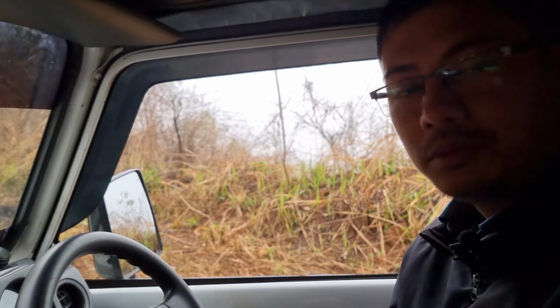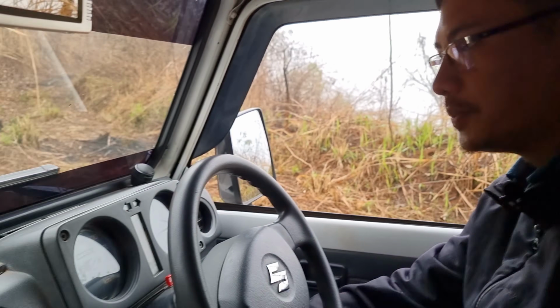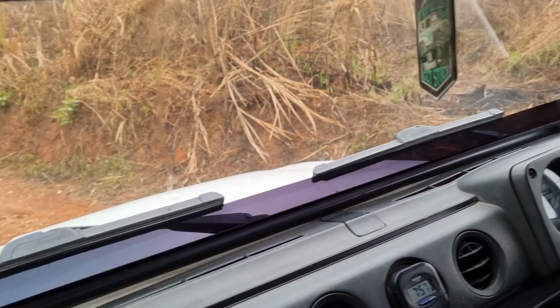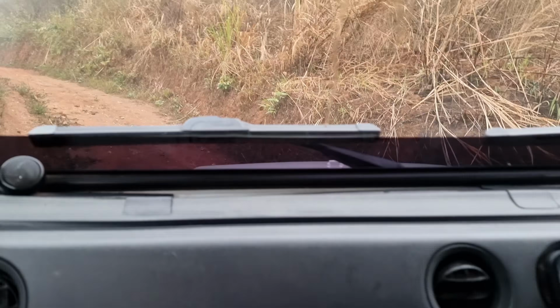Alright, so I'm going to go through the new road now, and let's see how it is. This is a gentle slope, so I don't need any four-wheel, just first gear will do.